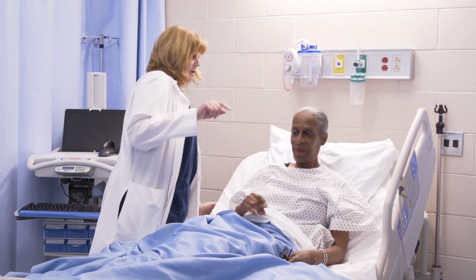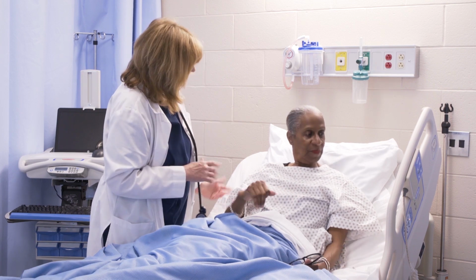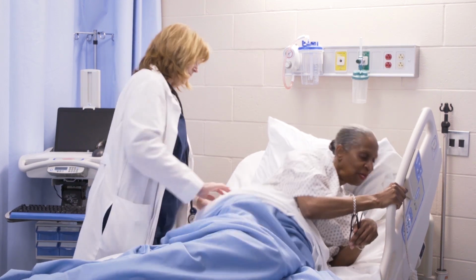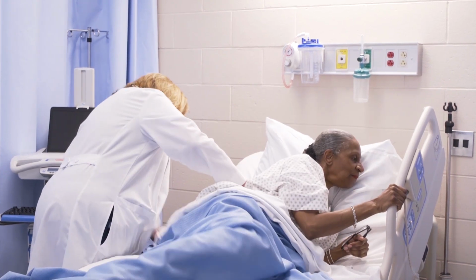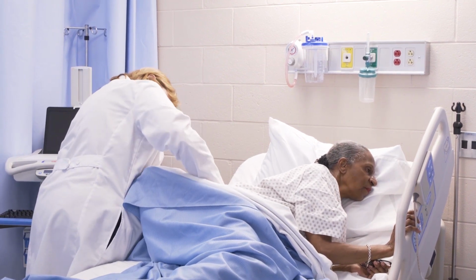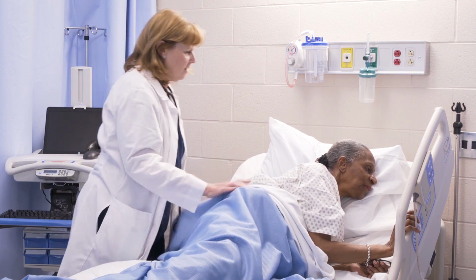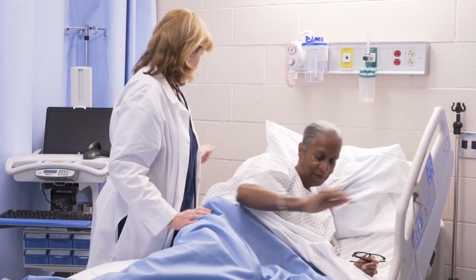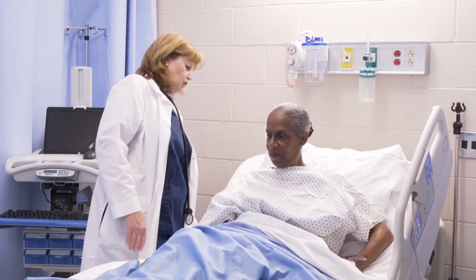Which side do you want me to turn on? If you don't have a preference, that side is fine. Okay, because I just want to check your skin. Sometimes when you're in bed, we don't want any kind of problems to crop up. All right, good. Come on back. I'm going to lower your bed down now.